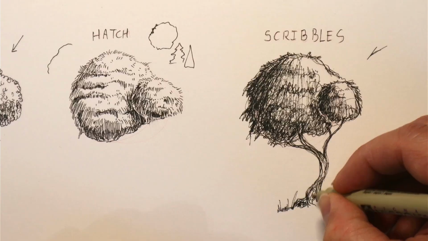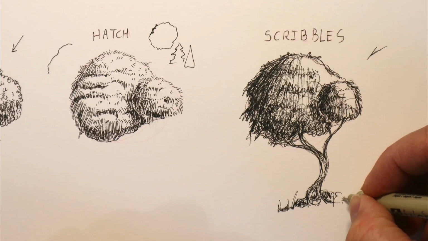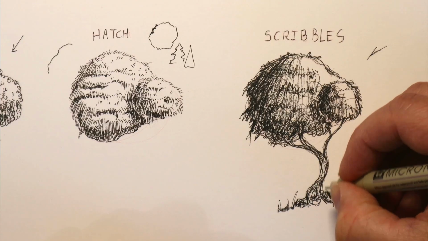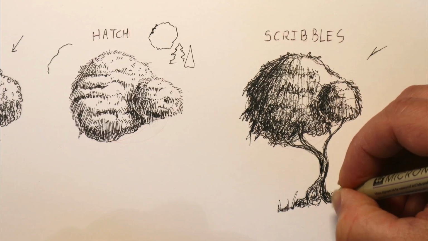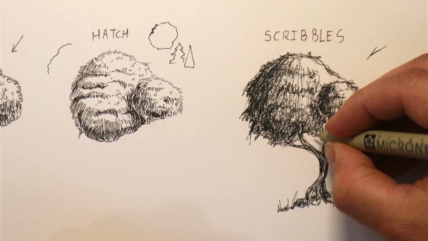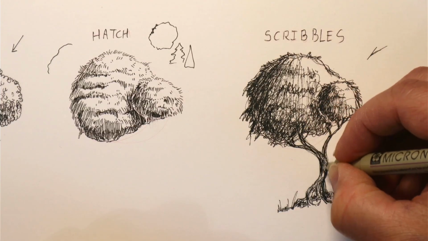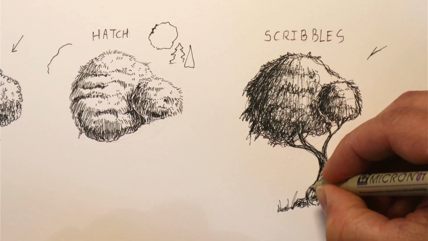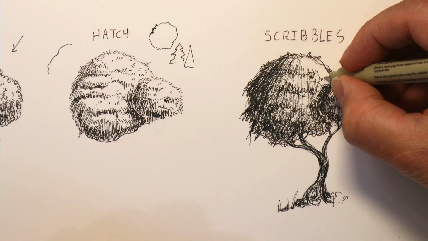Maybe there's some rocks down under here. Maybe it's climbing up the earth a little bit. But this is just a fun and interesting tree. Scribbles are not always going to be the ideal medium for something like this, but they can be a lot of fun. And again, I think one of the most interesting things here is experimenting, trying out new things and seeing which ones serve your purposes for what you're working on.